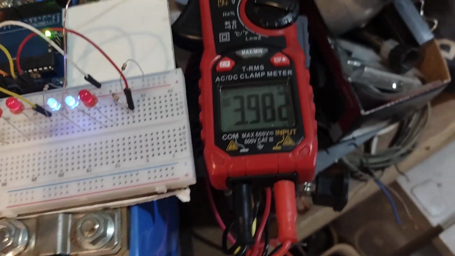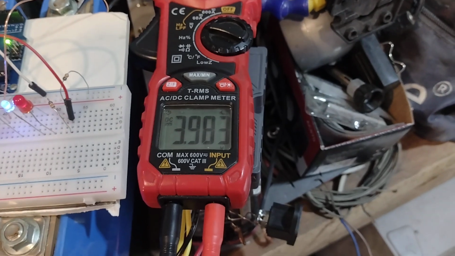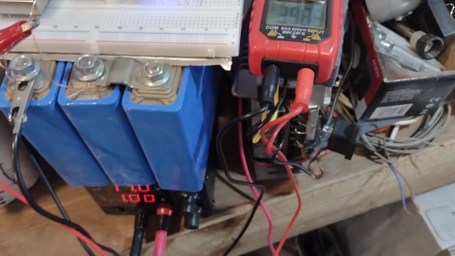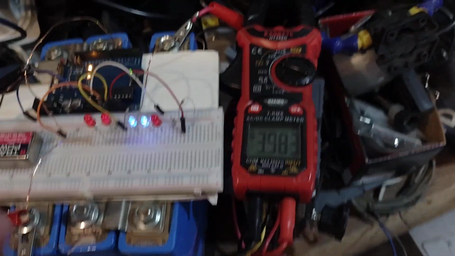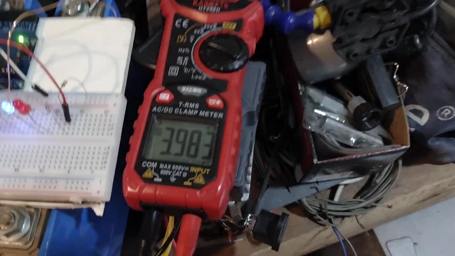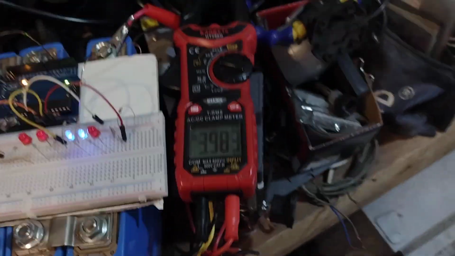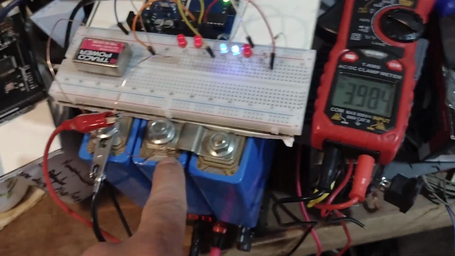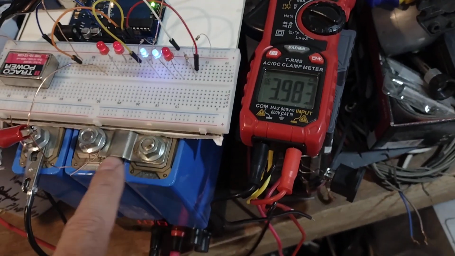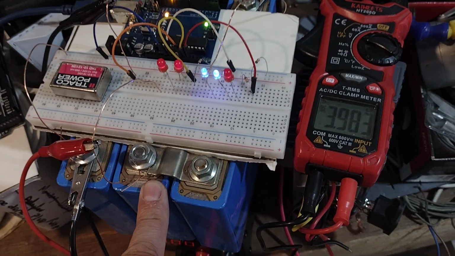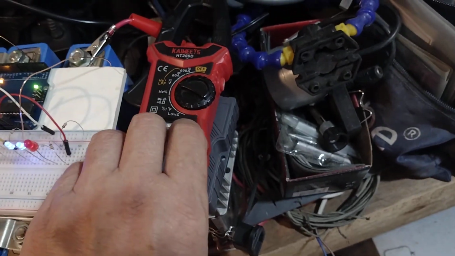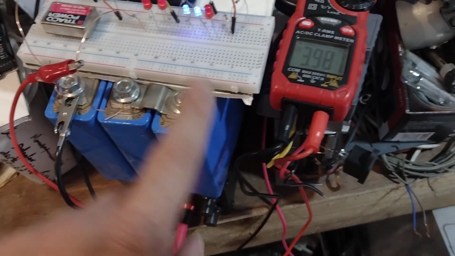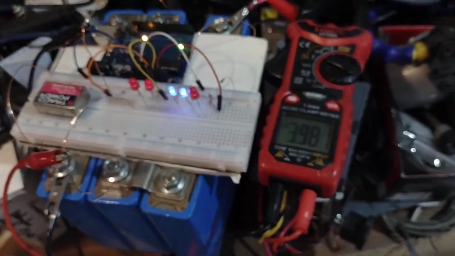So this one's on 3.9, and the lowest one is 3.2. If they all linearly increase in voltage, which it won't, I think this one's going to increase the most. But if they did, then this one is 0.7 volts above this one. So there's a difference of 0.7 volts.